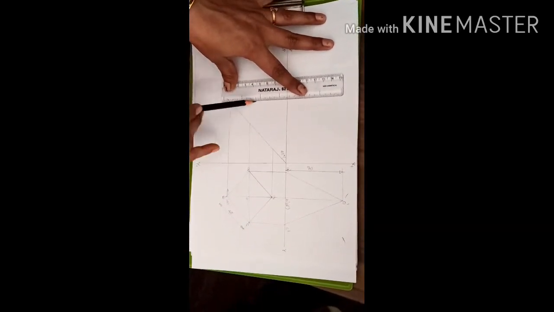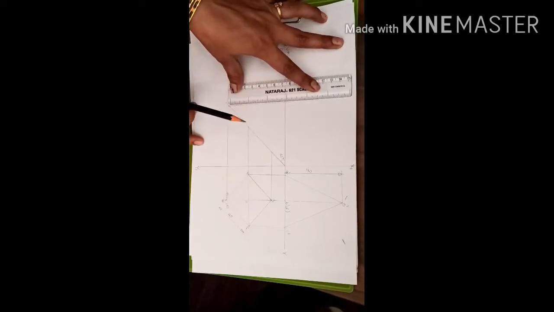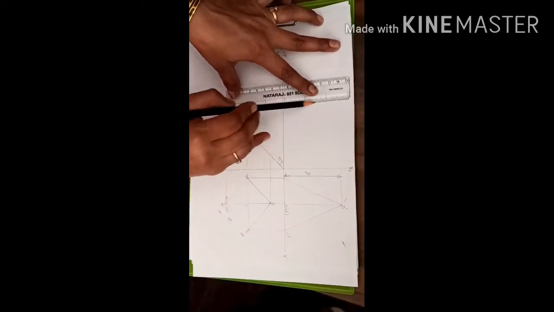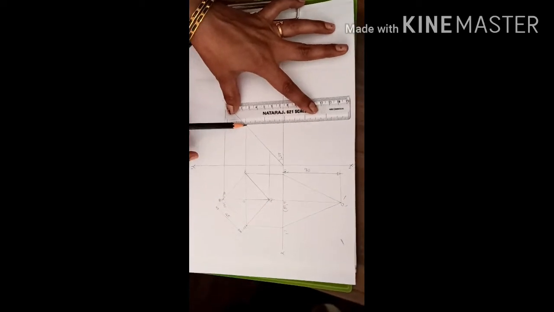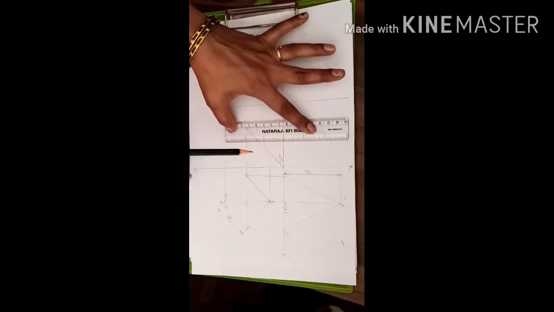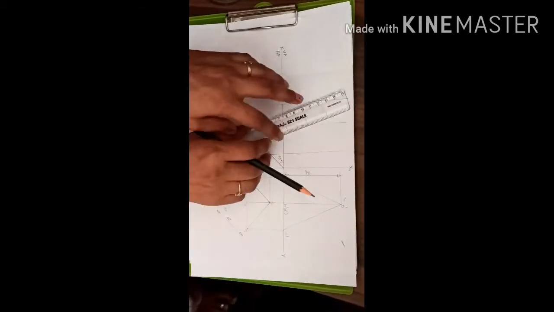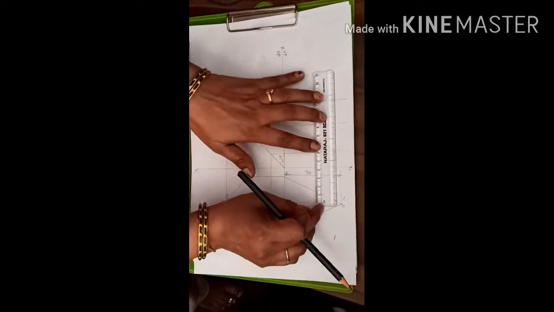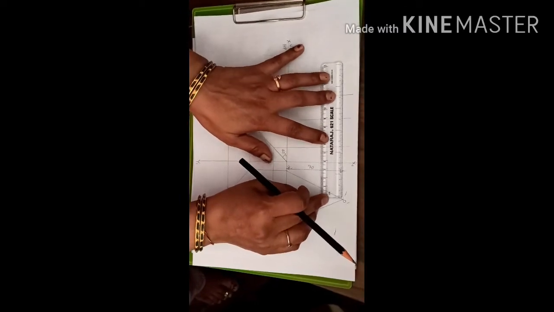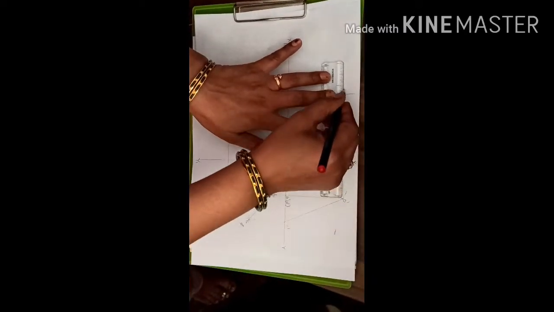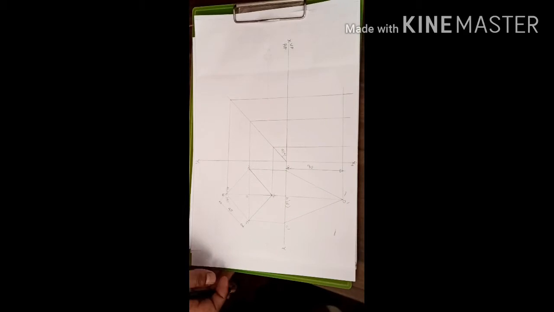Again project them in the profile plane like this. And draw lines from the front view so that you get all the points.